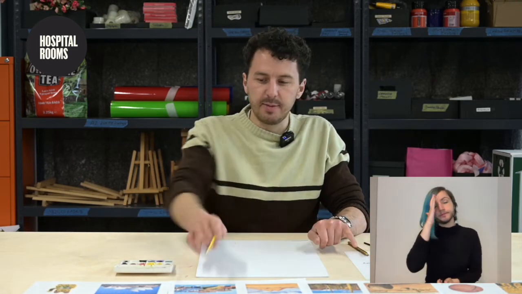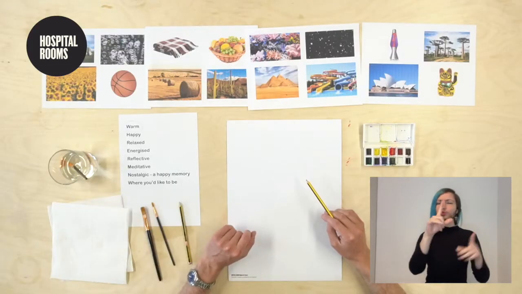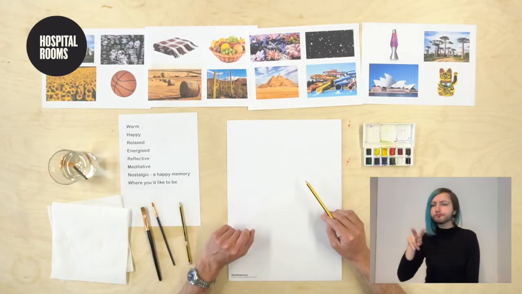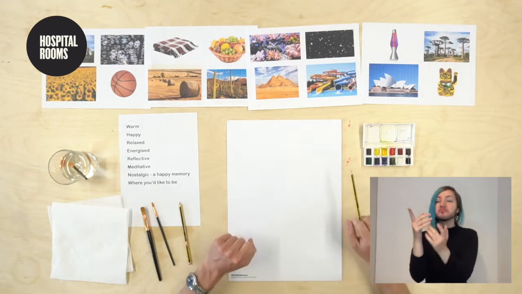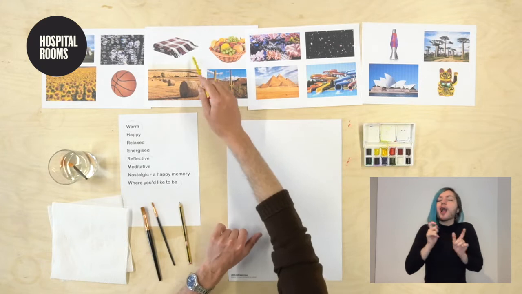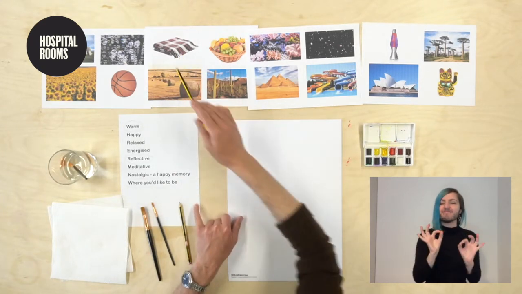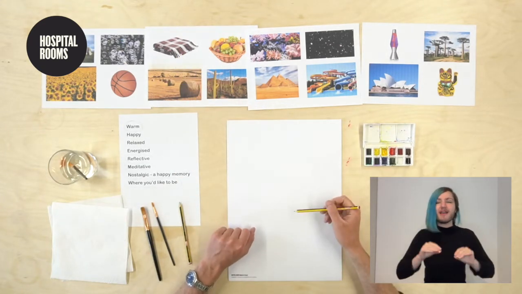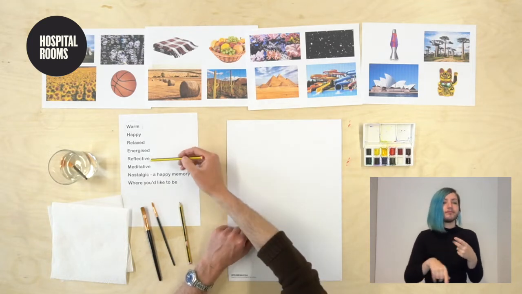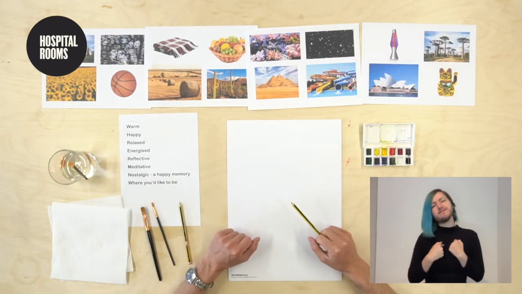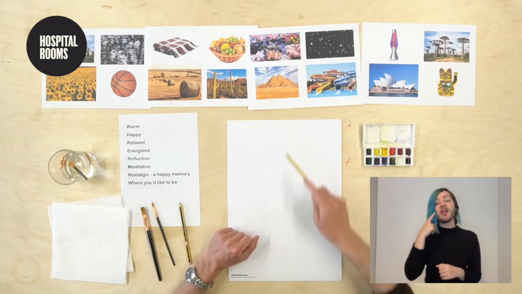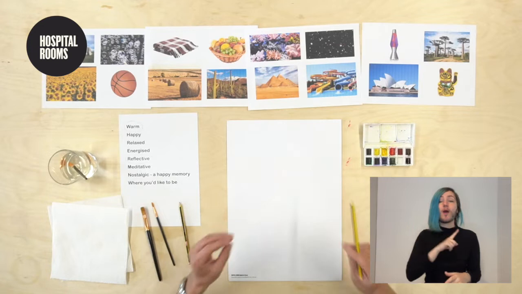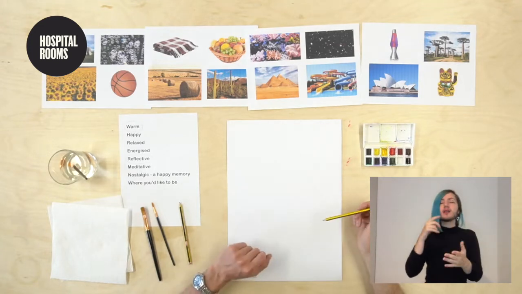So now I'm going to look at the images I've got in front of me and think about which one makes me feel warm. So it could be something like the lava lamp, I guess it's quite hot. But I'm thinking more kind of warmth of like comfort. So maybe it's going to be the blanket. So for warm, I'm going to think about the blanket. And then I'm going to think about which image makes me feel reflective. For me, I think that's going to be the space image, because thinking about space makes me think about how small we are and how big the universe is.